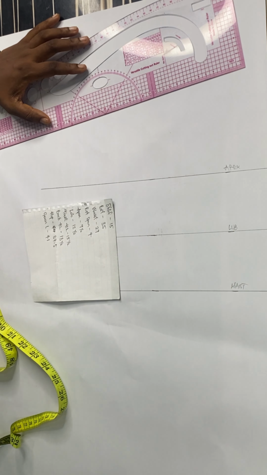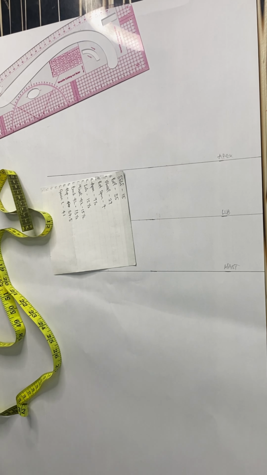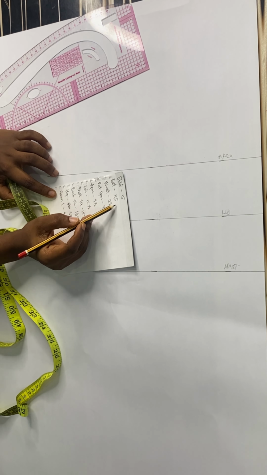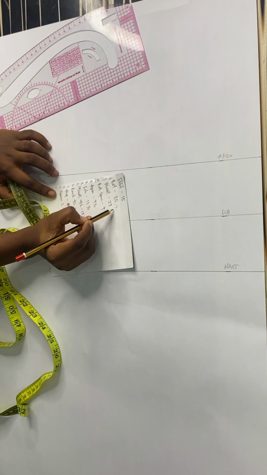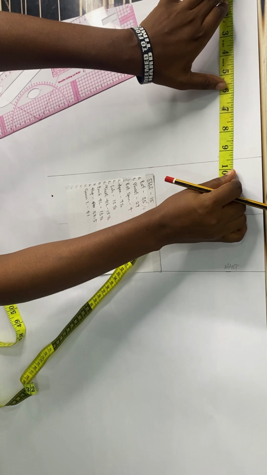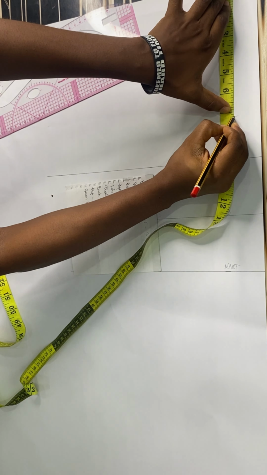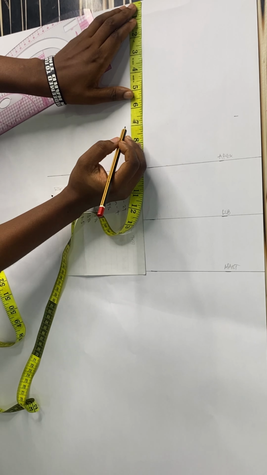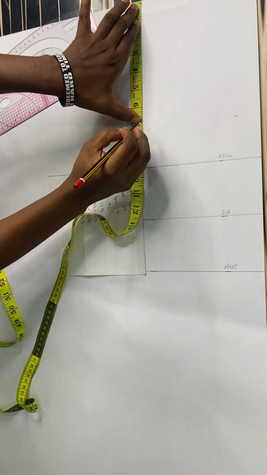The next I'll be marking is our chest line. Our chest line measurement is our bust divided by 4 minus 1.5, which will give us 7.25. So I'll be marking 7.25 from the shoulder line. Then I'll draw the straight line and label it chest line.